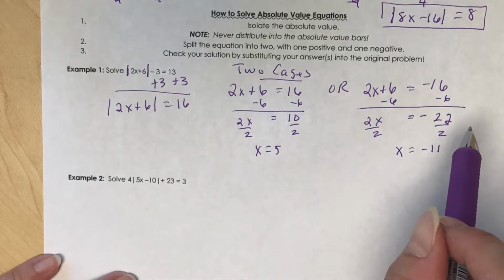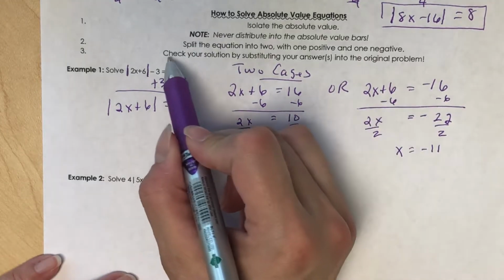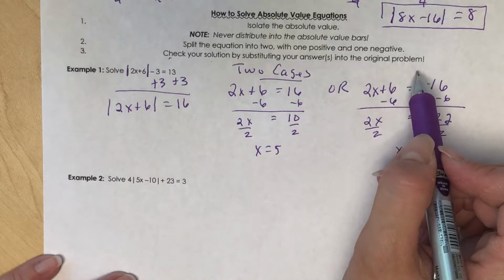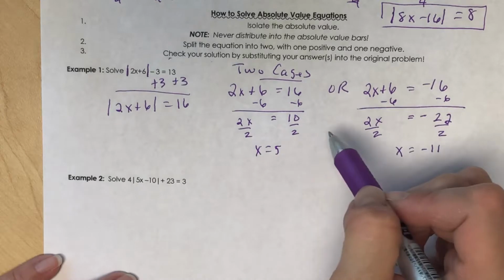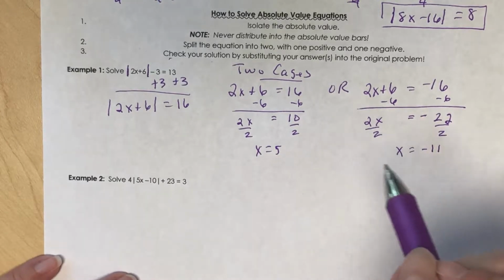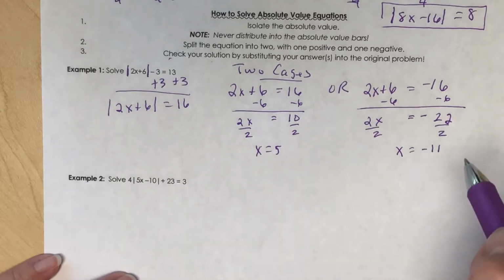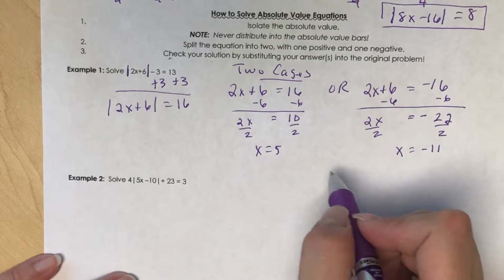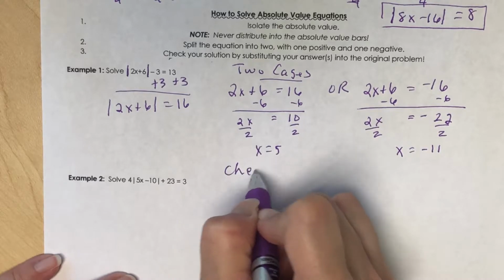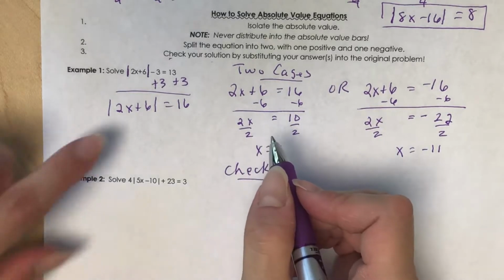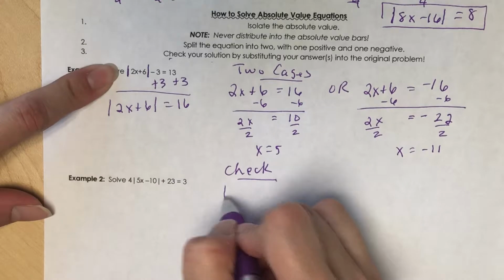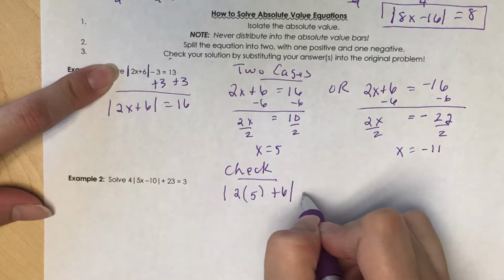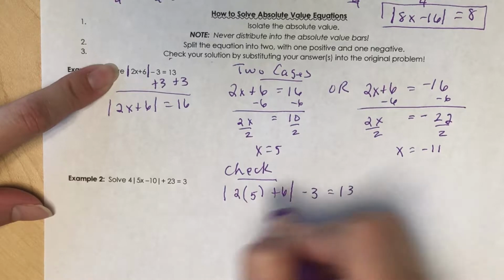When you're working with absolute value equations, you have to check your solution. So step 3, check your solution by substituting your answer or answers into the original problem. We have to do this step because it is possible for these problems to give us what we call extraneous solutions. It's possible that one of these answers or both of them might not work. So we're going to go back and check x equals 5 by putting 5 into the original problem. So absolute value of 2 times 5 plus 6 minus 3 equal 13.